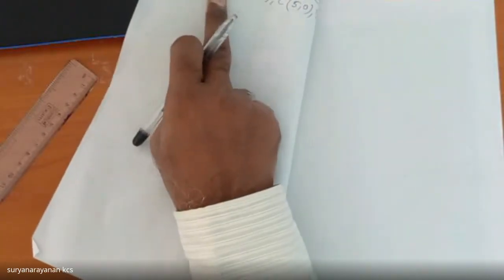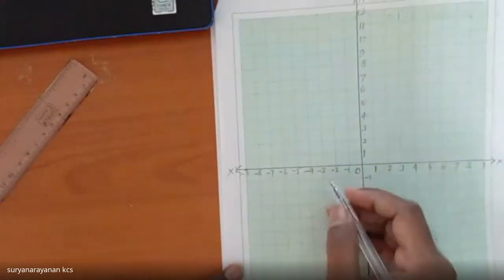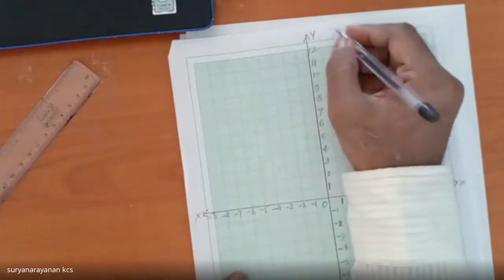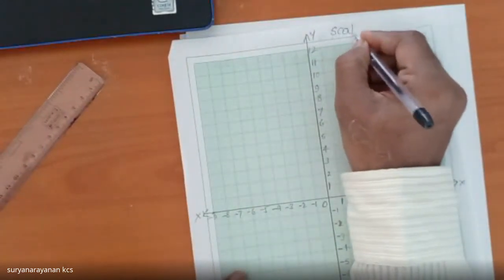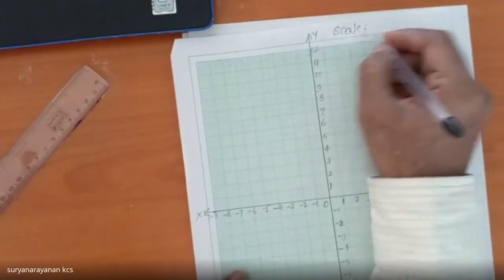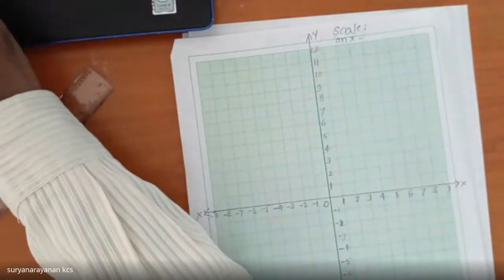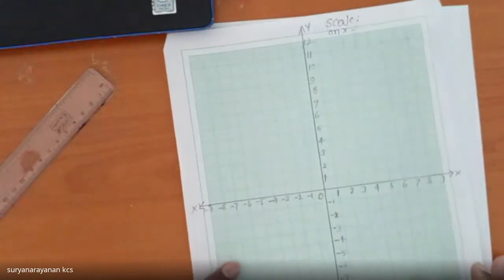Okay, madam. So A point minus 3 comma 0. Here x coordinate is minus 3, y coordinate is 0. So on x axis we focus on minus 3. Where is minus 3 here? Scale is also important on x axis, it is a must for every graph sheet.